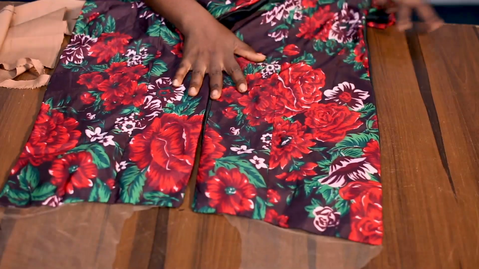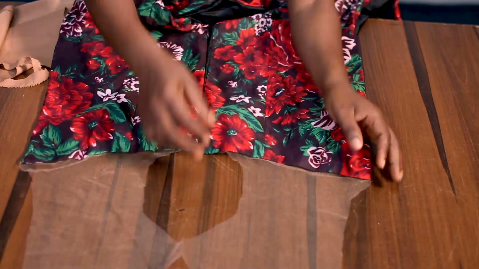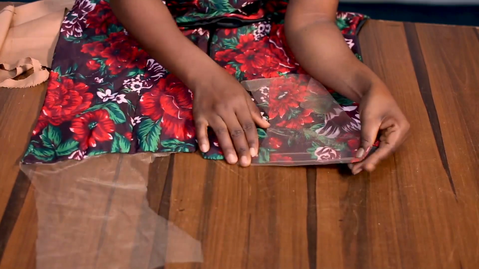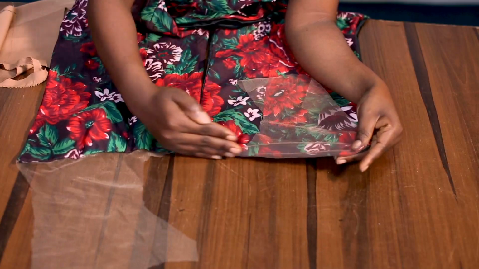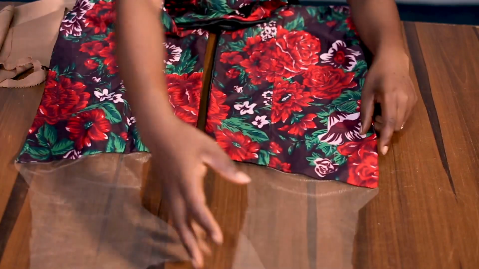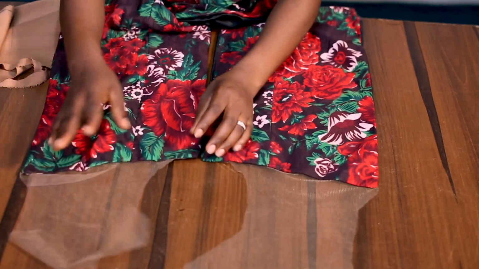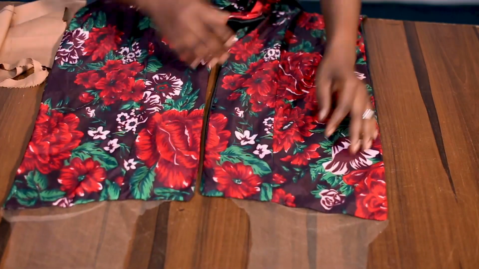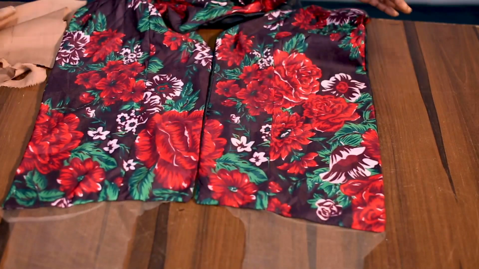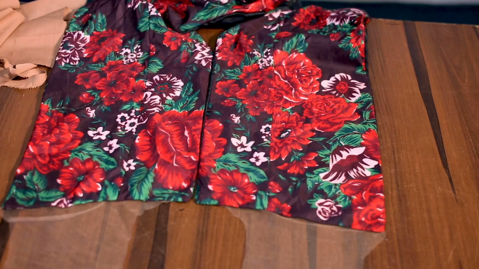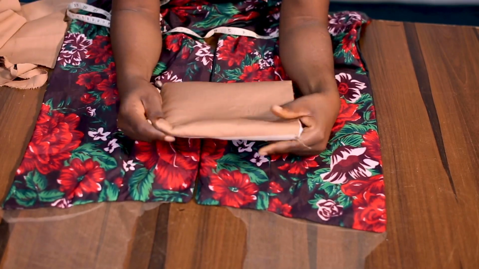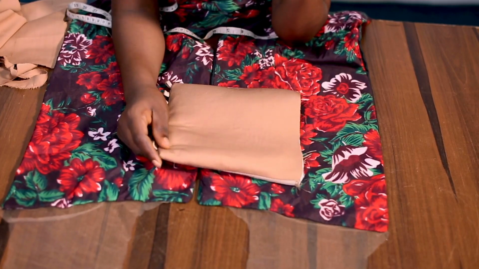All right, for the back as well, this is our veil net and this is the base. So you just place the veil net to place your lining, then you join. So that I have done for the right hand side and also the left hand side. Then the next thing we are going to do, which is a matter of choice, is this. I have this here with me, so I'm just going to explain how to go about it.